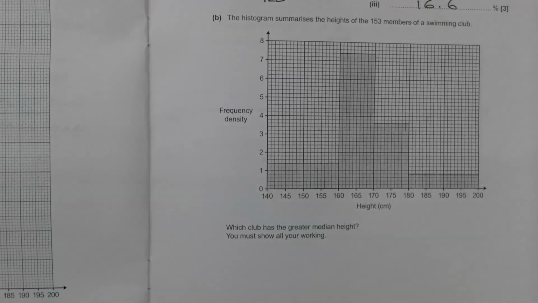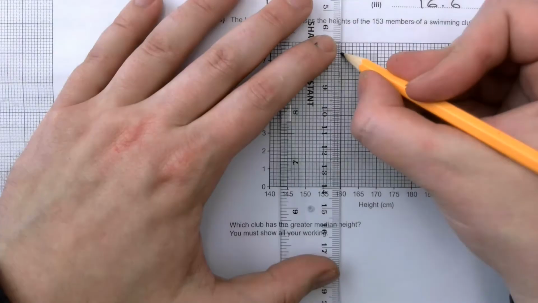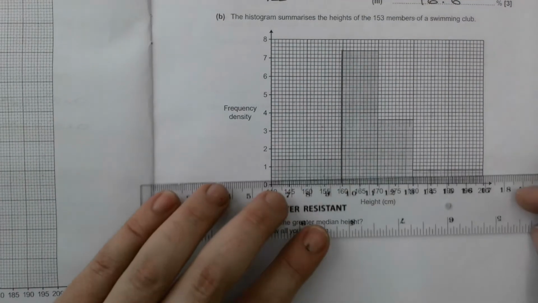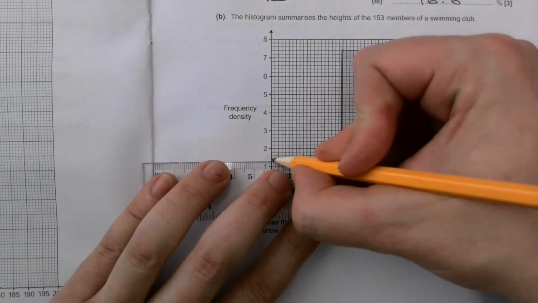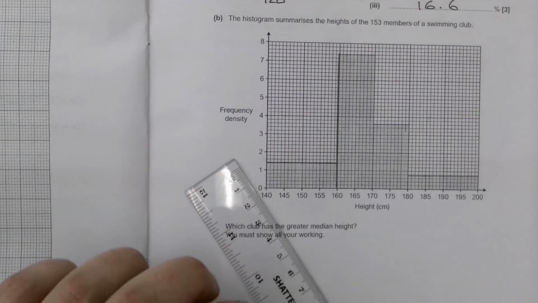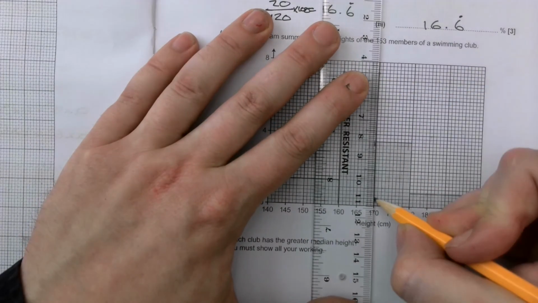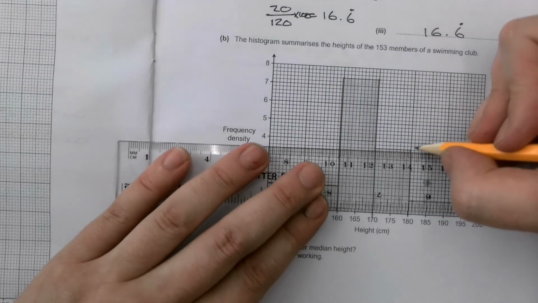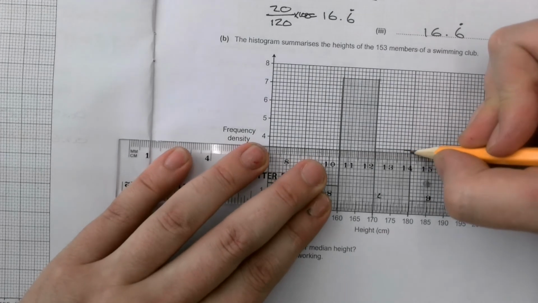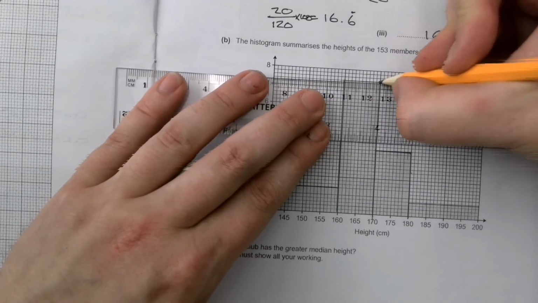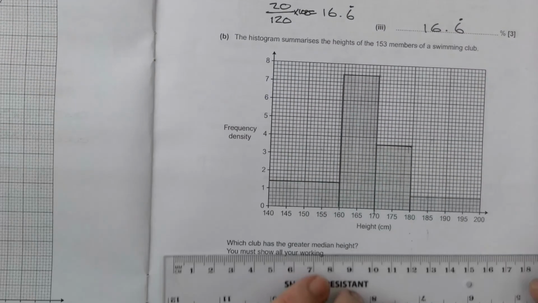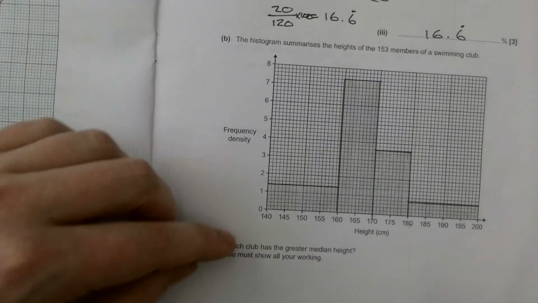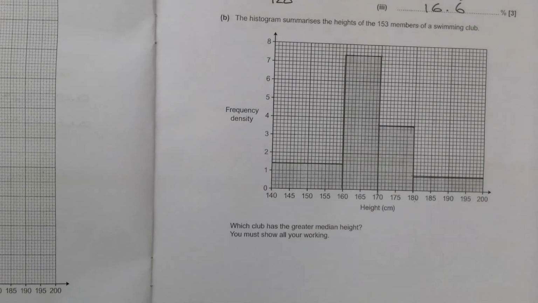Now, this graph is a little tricky to see. I think it's been photocopied one too many times. If I just go over the key lines, hopefully you'll make them a little more obvious. We've got a histogram. Now, what we need to remember about a histogram is that frequency is shown by the area it takes up. So frequency is the area of each bar. To work out the frequency, we do frequency density times the class width.